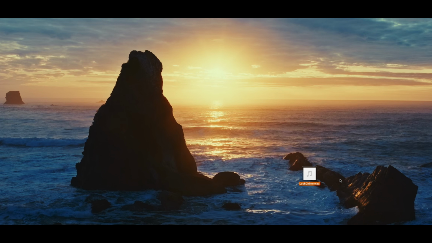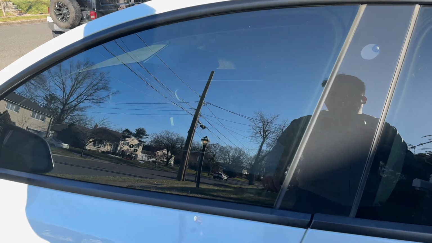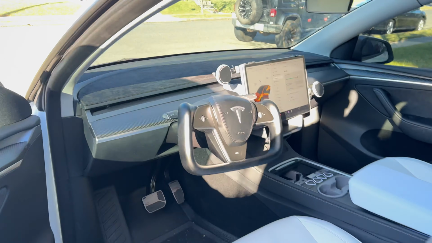All right, so now it's all downloaded, it's all ready to go. What we're going to do next is upload this directly onto a flash drive, and we're going to hop into my Tesla Model Y, and I'm going to show you how to install it and how to select it as your lock tone. All right, let's go do this. All right, so we're going to hop into my car. I'm going to show you how to install the sound into your lock chime.